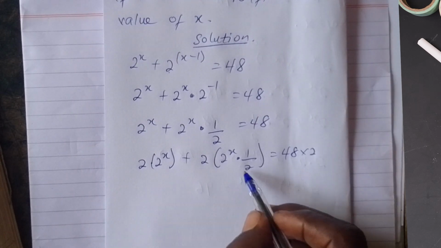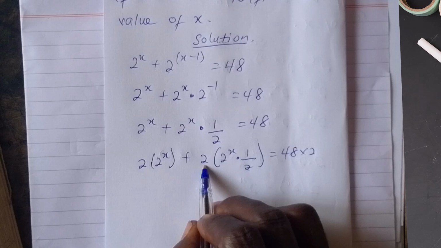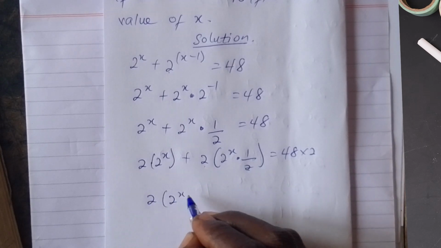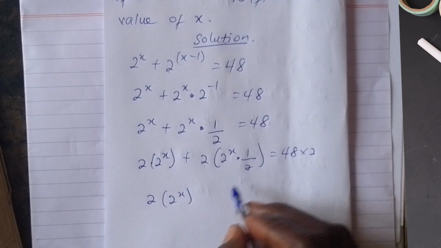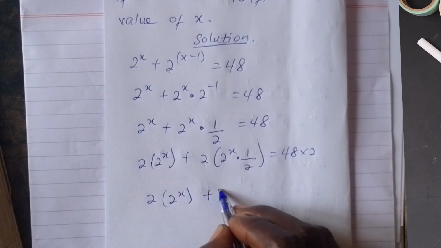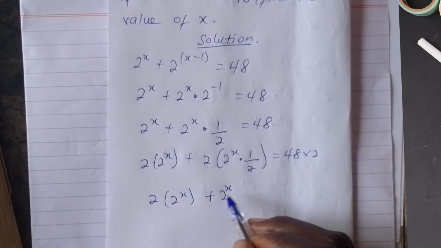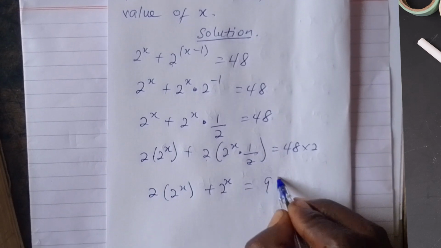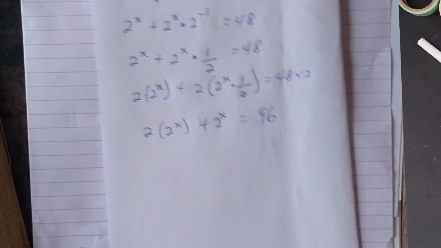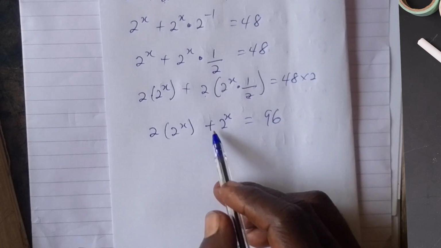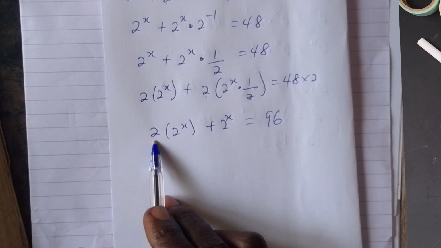From here, this 2 can take away this 2, giving us 2 into bracket 2 to the power x. Then what is left? I have plus 2 to the power x times 1, the same as what we have here. Then this equals 96. What we are having here is the same as having a coefficient of 1, and this is having a coefficient of 2.